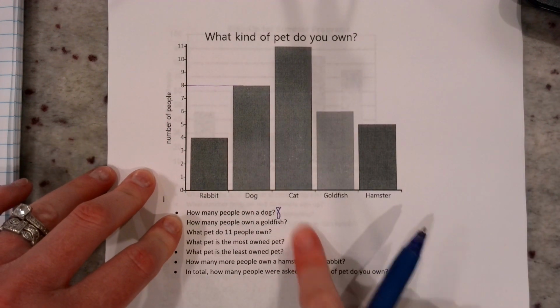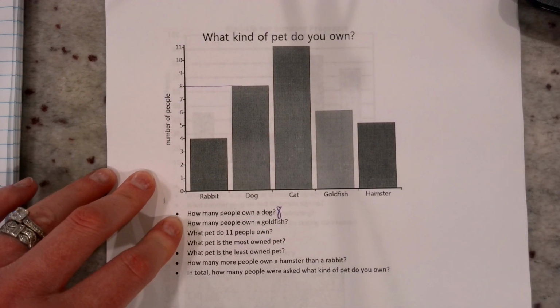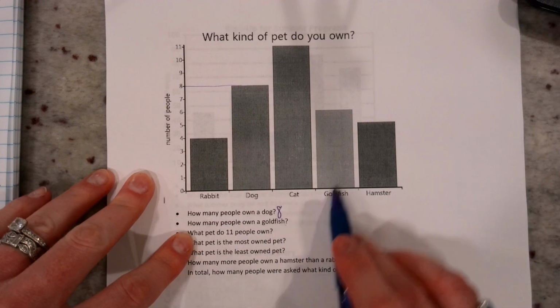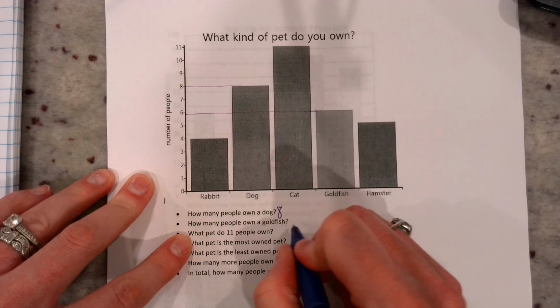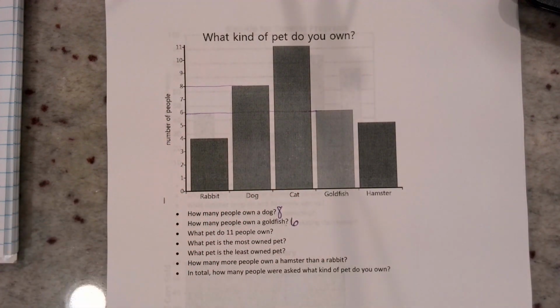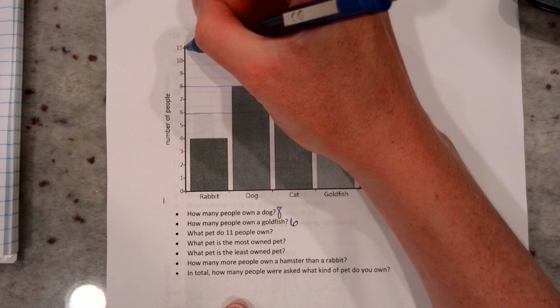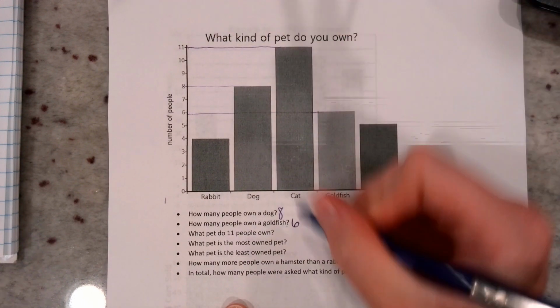Again, you can pause, work through these, and then check your answers. How many people own a goldfish? Follow that over. You'll see 6. What pet do 11 people own? Follow that over, see what I hit.